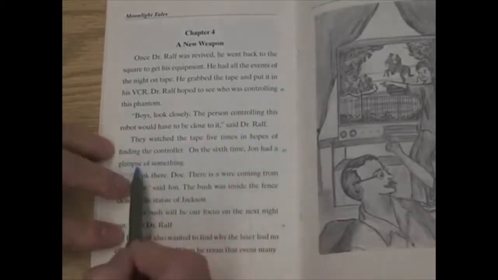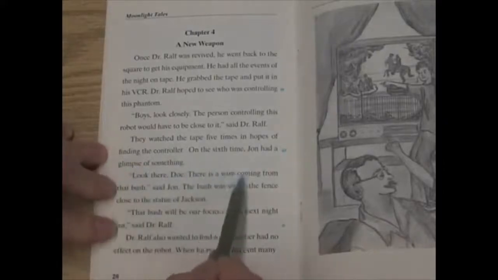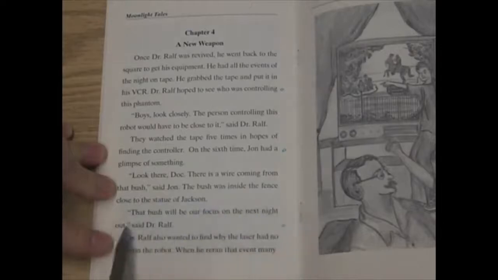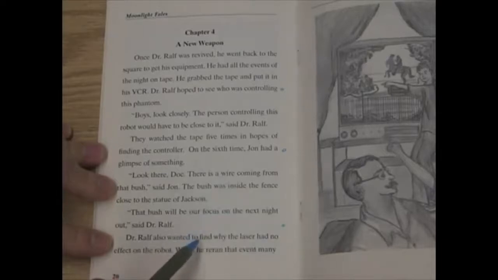Mark, he's still slightly ahead. Mark, he's now significantly ahead. He's reading a good 120 words a minute. Then I have him do a retell to check comprehension. Okay?